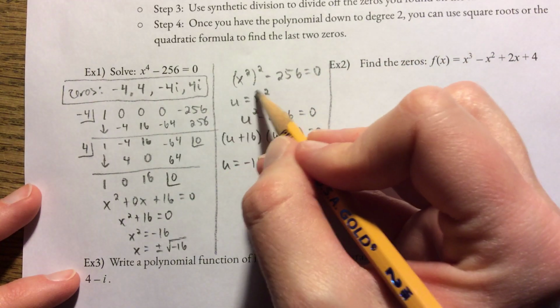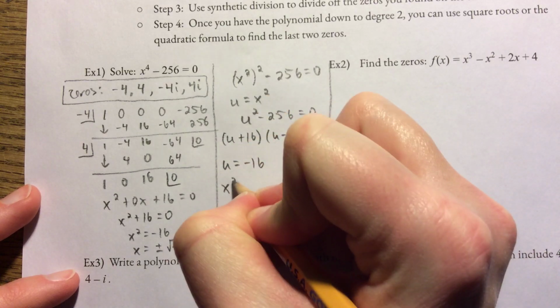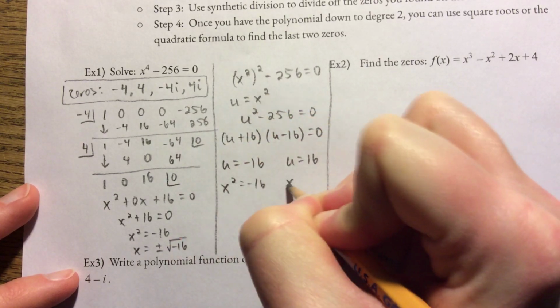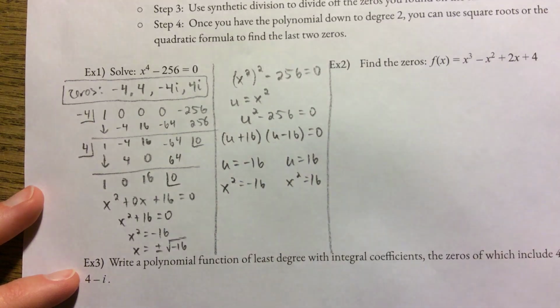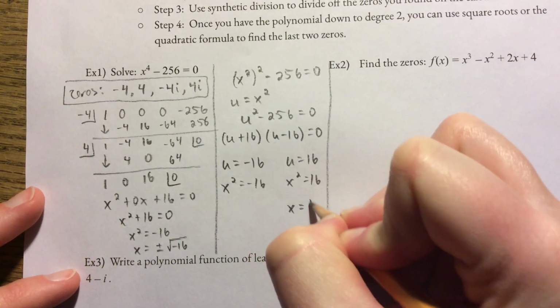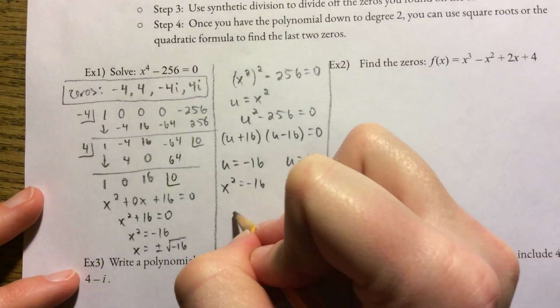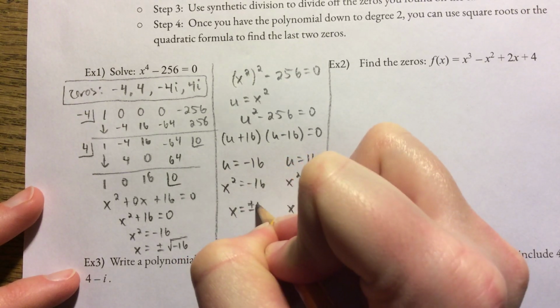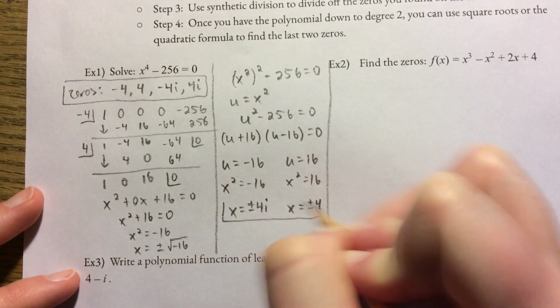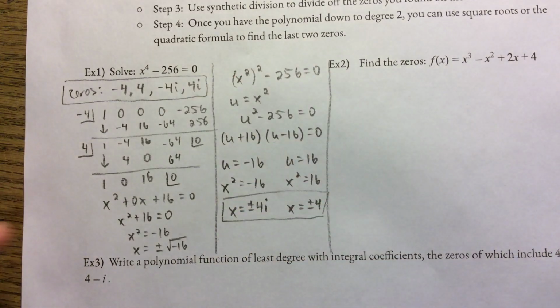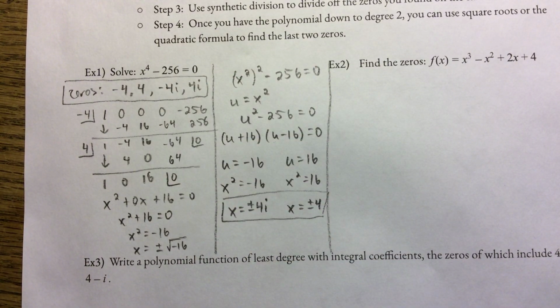But we also know that this is actually the x squared. So if I take the square root of both of these, then this one would give me the positive and negative 4, and this one would give me the positive and negative 4i. So either way that you do it, you get the same answers there, just showing you kind of two different methods that you could attack this.